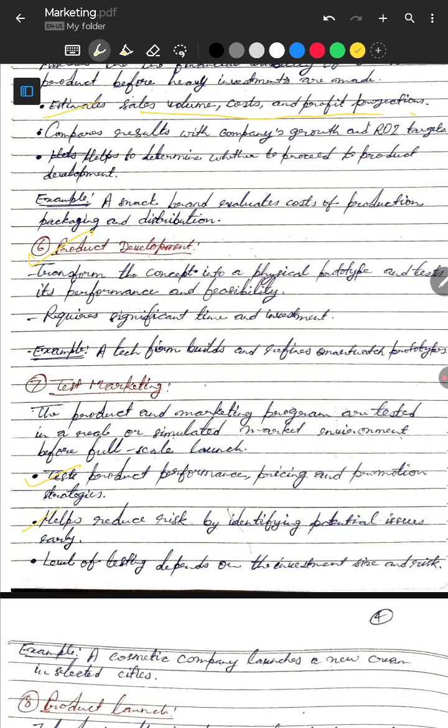If the investment has been made on a large scale, then in that case the testing sophistication should be quite large, or you can say it should be intensive testing.